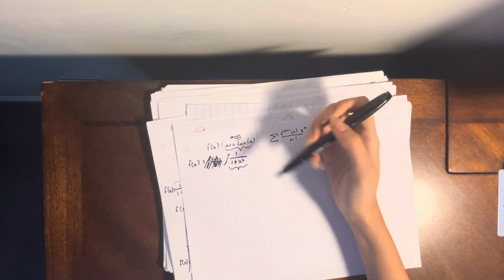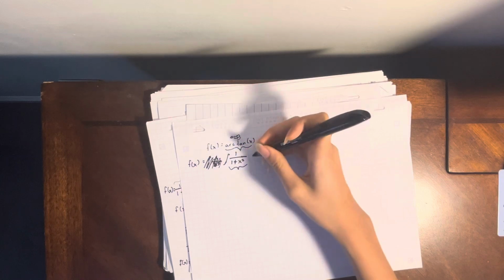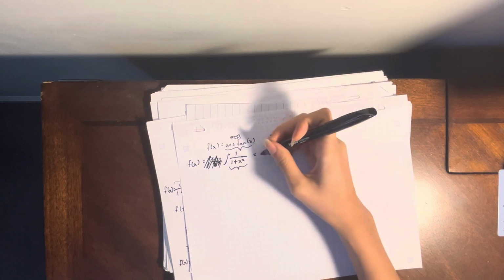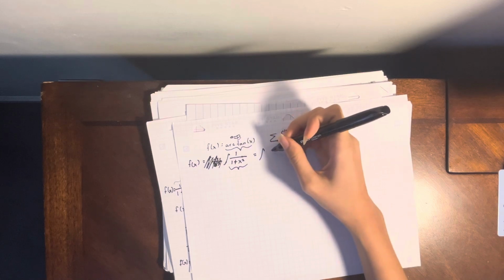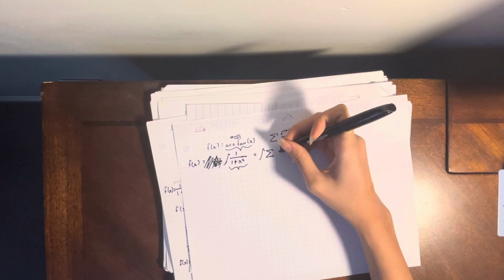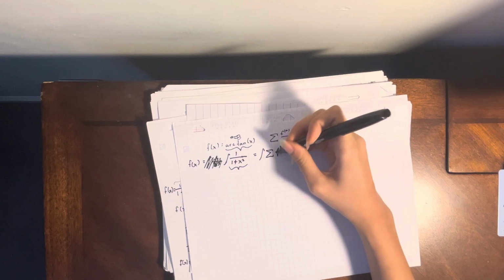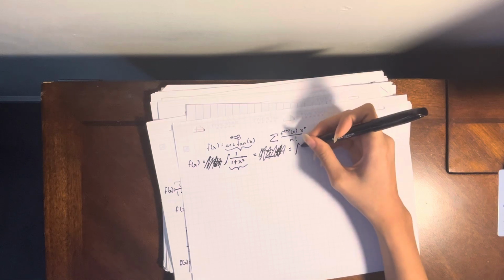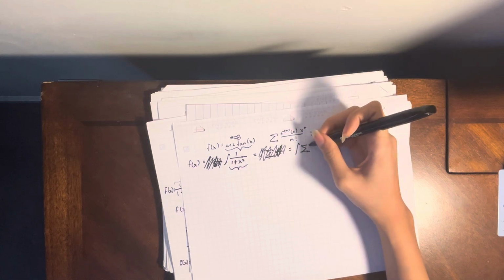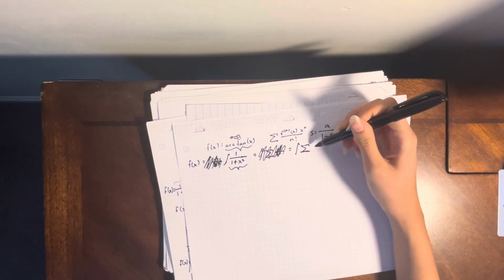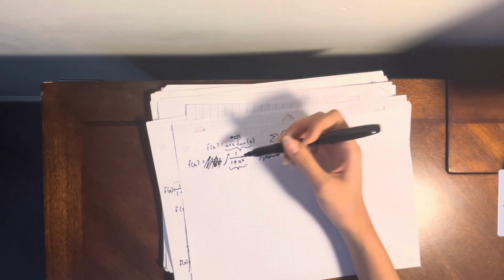We're going to rewrite this as the integral of whatever our other way to write this is.